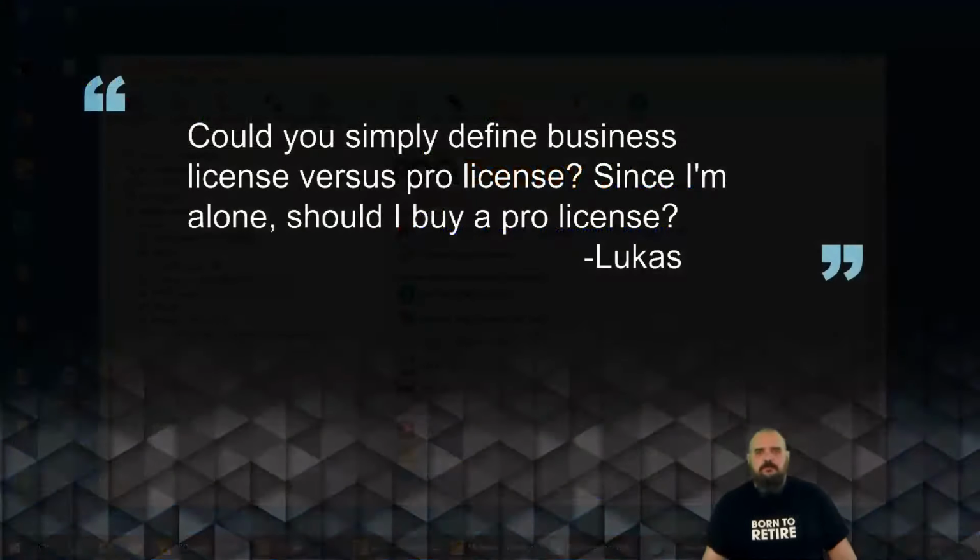Hey guys, could you simply define business license versus pro license? Since I'm alone, should I buy a pro license? Lucas. You can answer that one, Kelly. Kelly's got this one. We have what's called an enterprise license. That is appropriate for businesses. We also have a free version that you can use. Most of the time people find it is functional, but it's limited to one step.